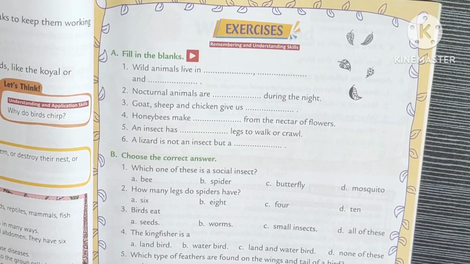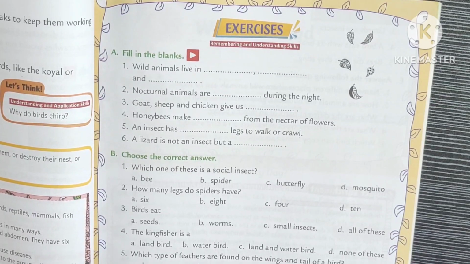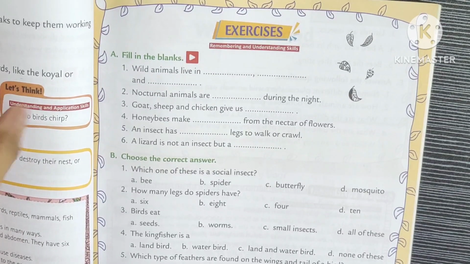Today we will see the exercise part of the lesson Animals Around Us.